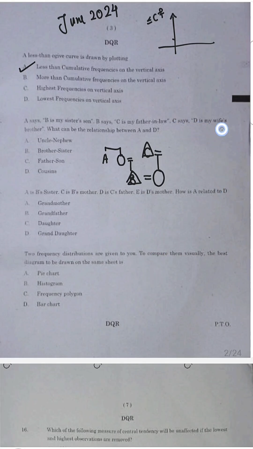C says D is my wife's brother. So C's wife will be over here and the brother will come over here. Then they are asking what can be the relation between A and D. Since they are in the same generation, uncle-nephew is not possible. Father-son is not possible. And since of the way they are getting married, brother-sister is also not possible. So the possible relation between A and D could be cousin. They could be cousins of each other. Okay, let's see the next.